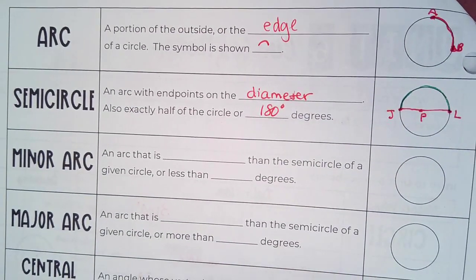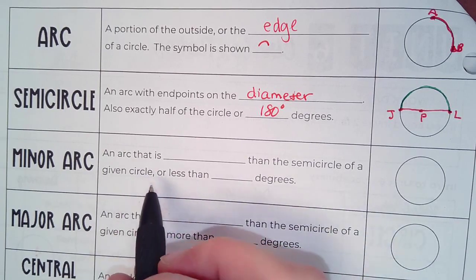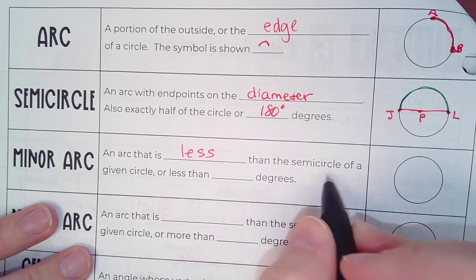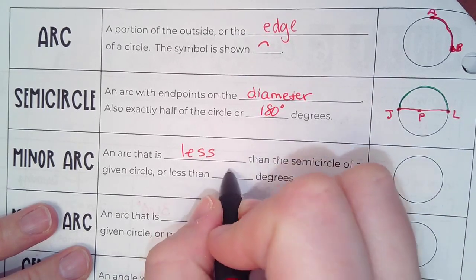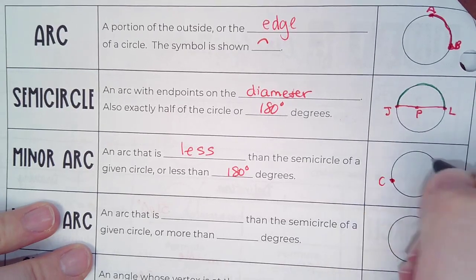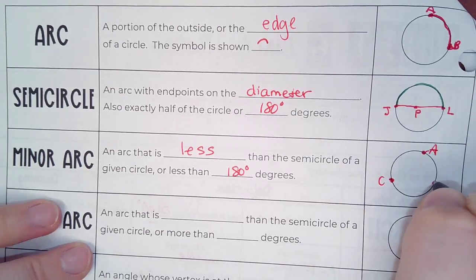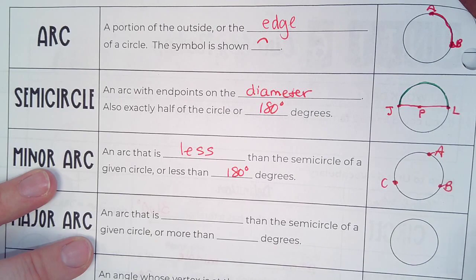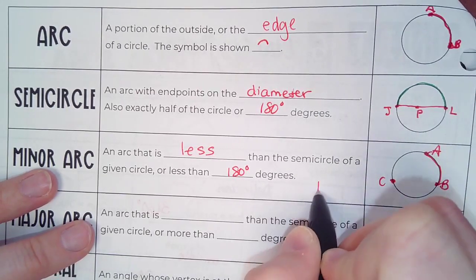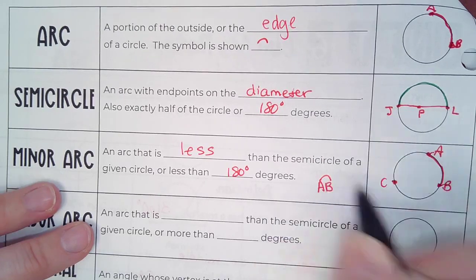Minor arc. Minor, this is an arc that is less than a semicircle. So it's less than 180 degrees. And we just label this with 2 letters. So I'm going to label A, B, C. So a minor arc would be going from like A to B. So we would name it AB and put a little arc over it.